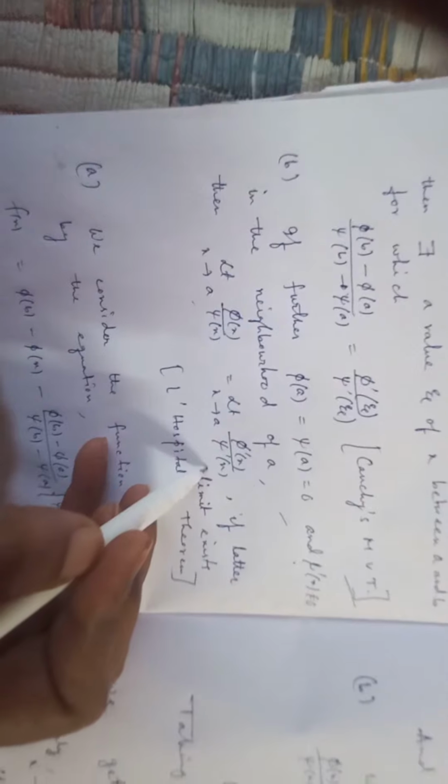Then the limit as x tends to a of phi x by psi x is equal to the limit as x tends to a of the first derivative of phi x by the first derivative of psi x, if the latter limit exists.